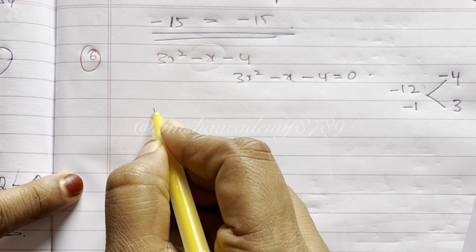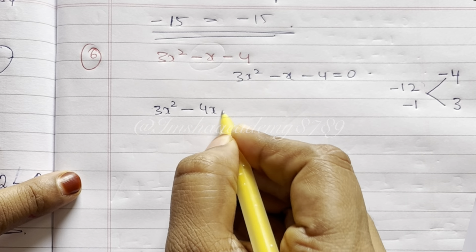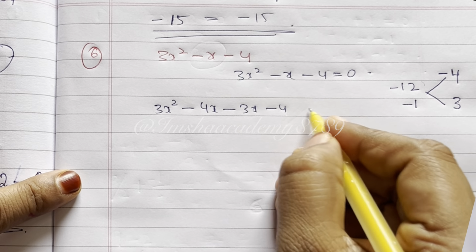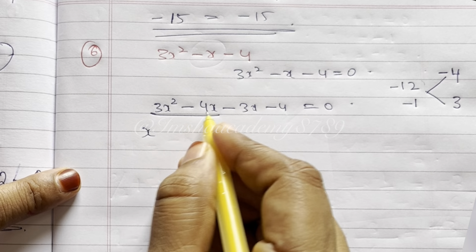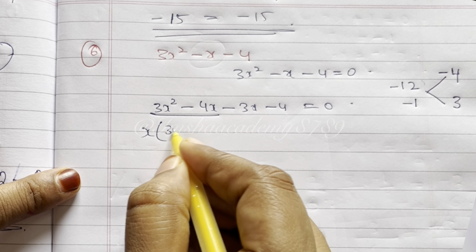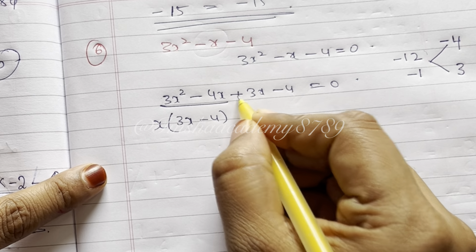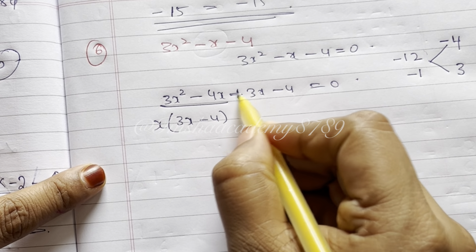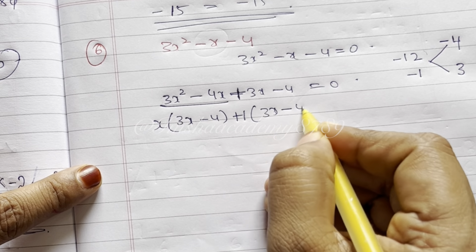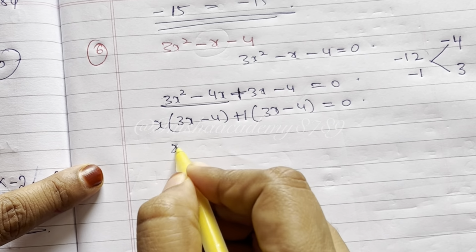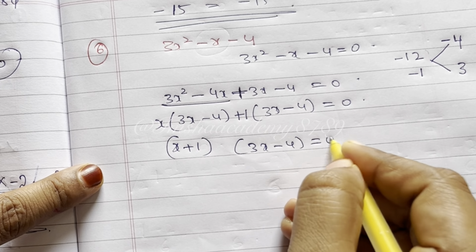Okay, so when we rewrite the equation, it will be 3x square minus 4x plus 3x minus 4 is equal to 0. When you take the common term out, x is the common term over here. So 3x minus 4 is remaining. Here it will be plus 3x. When we take plus 1 outside, it will be 3x minus 4 equal to 0. So x plus 1 into 3x minus 4 is equal to 0.